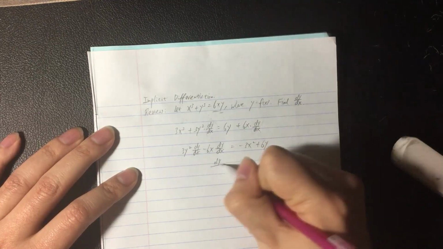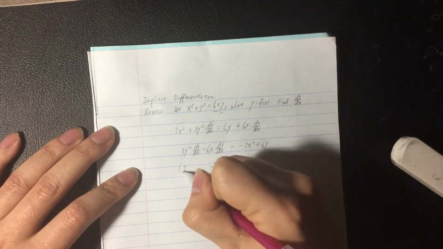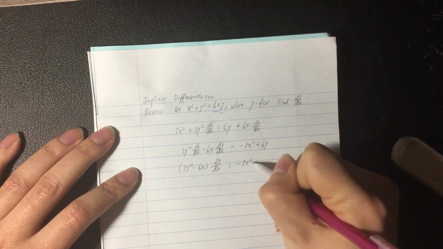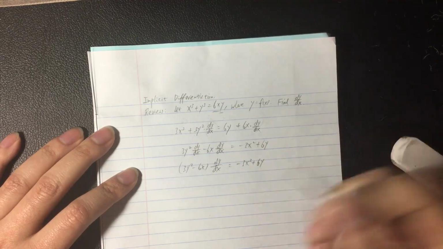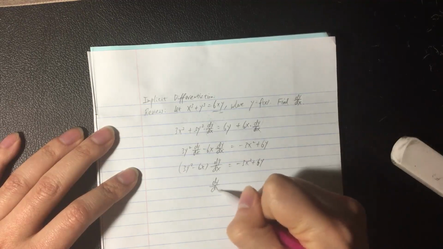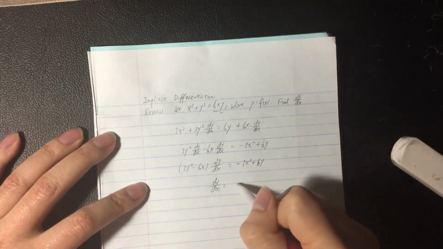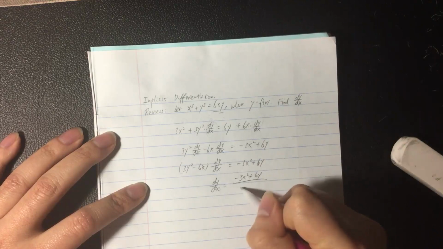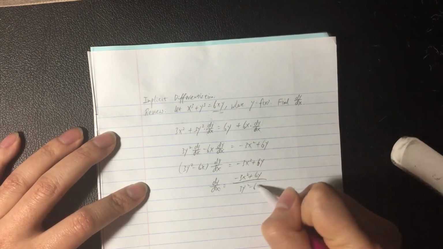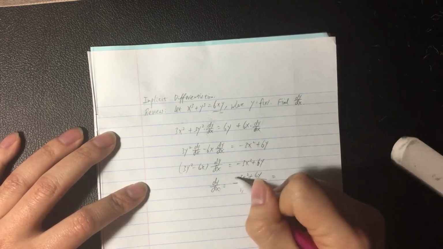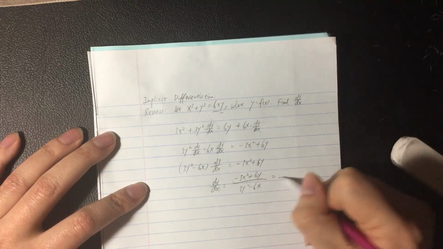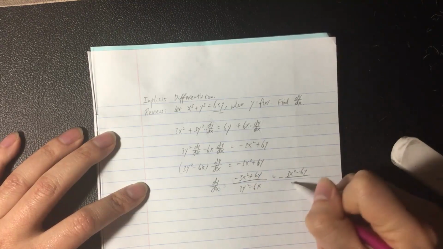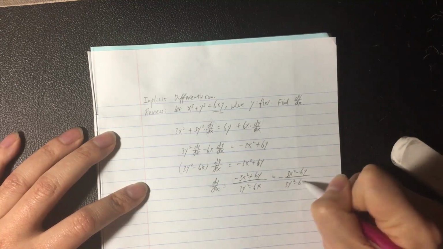So dy/dx, I can pull out: 3y squared minus 6x equal to negative 3x squared plus 6y. dy/dx equals negative 3x squared plus 6y over 3y squared minus 6x. If I pull out the negative sign from the numerator, it can be rewritten as 3x squared minus 6y over 3y squared minus 6x.